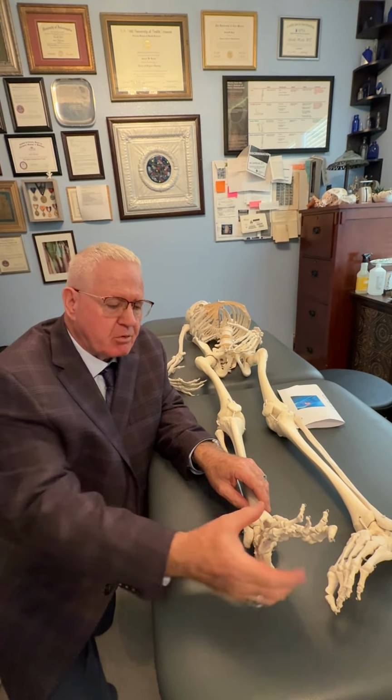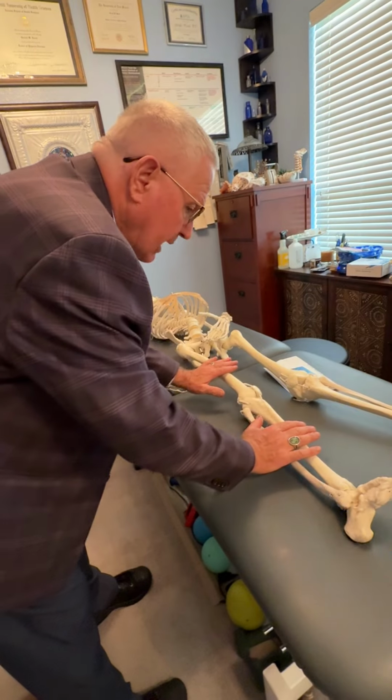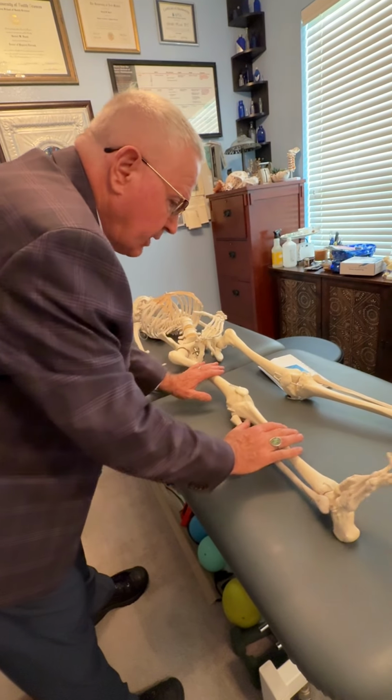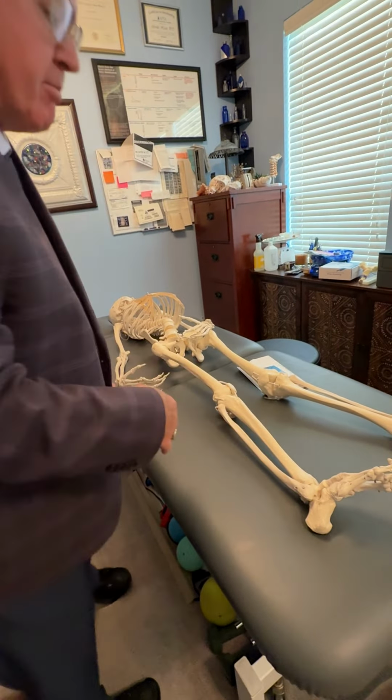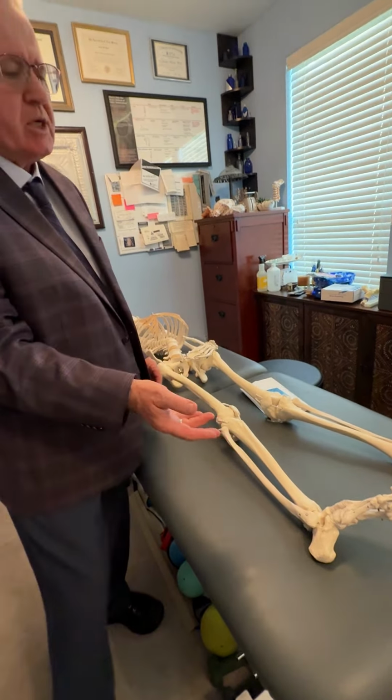Now, the way I like to test hip motion in terms of rotation is I capture the whole leg and I do a log roll. And I roll it in. And that movement is reduced in a fair number of adults, and I blame driving the car. The way that we use that leg on foot and brake can contribute to that. We also function in a right-handed world. It kind of promotes that.